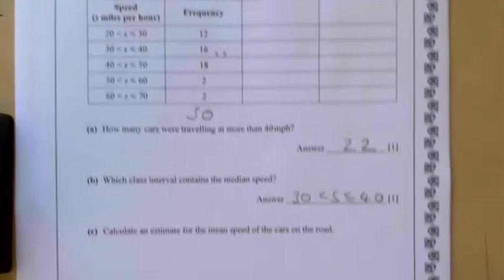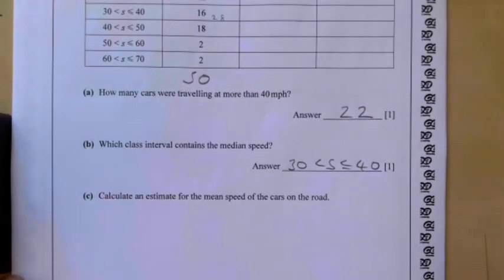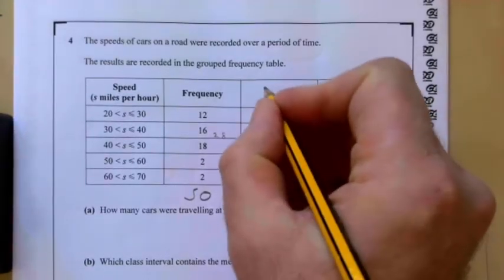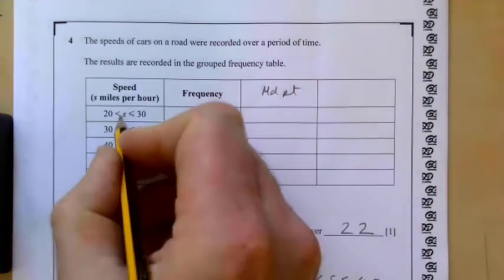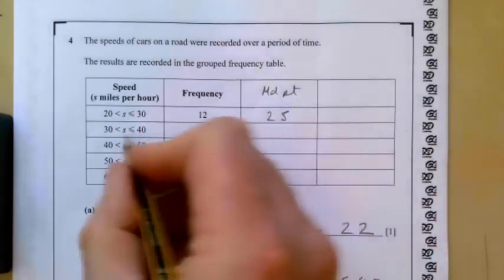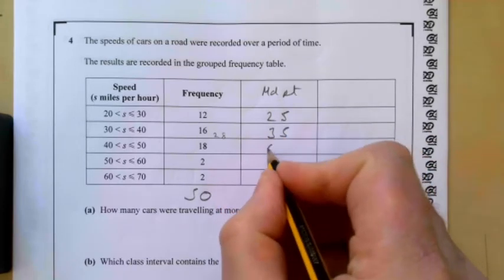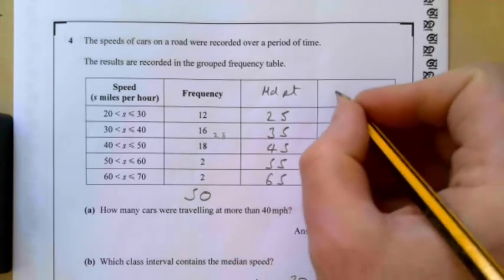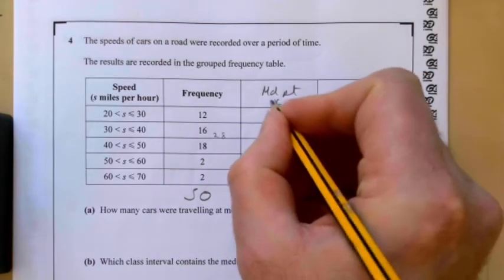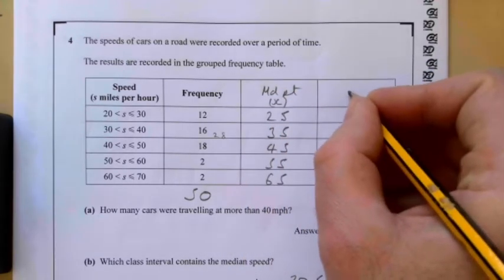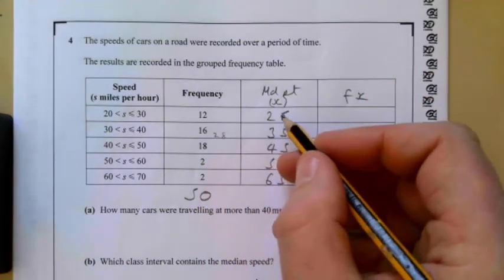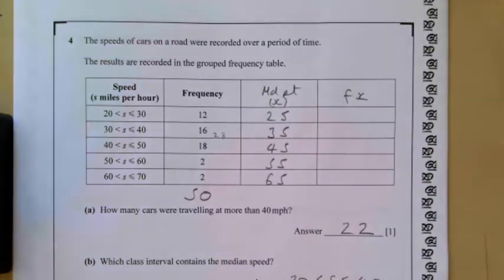to 40. Final question then, calculate an estimate for the mean speed of the cars on the road. That's actually what the other two columns are for. So we need to find first of all our midpoint. Midpoint of each of these groups is nice and straightforward: 25, 35, 45, 55, and then 65. Then we're going to find our fx column. If you want to call this x, that's okay, and then fx or f times midpoint. And we have those, so we're going to do 12 times 25, which is going to give us, I'm just getting my calculator here, although I'm sure I can work that one out okay.